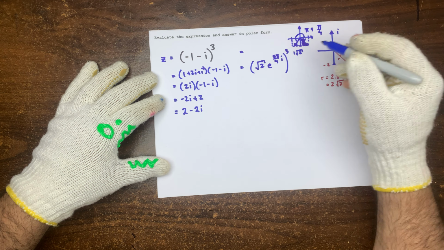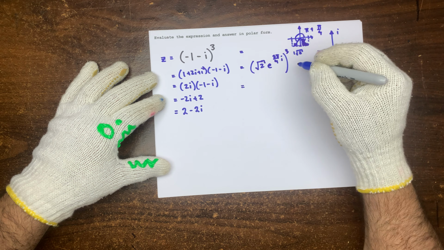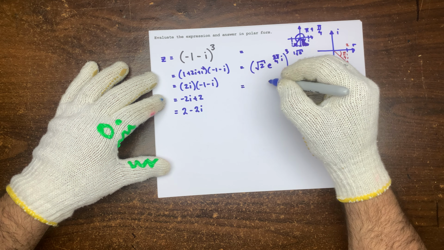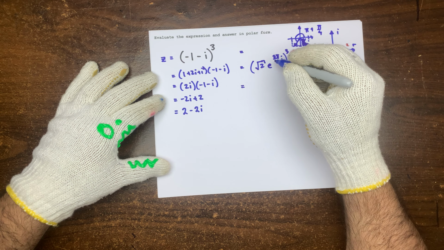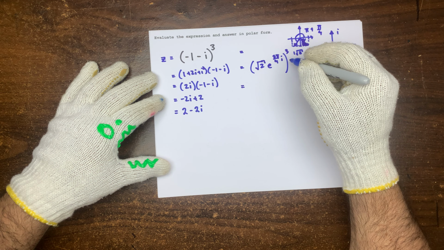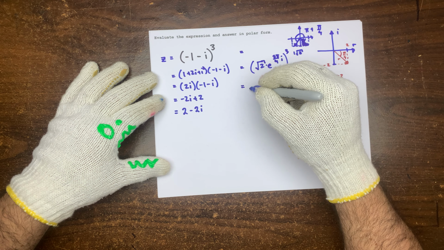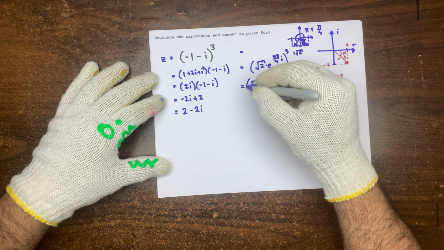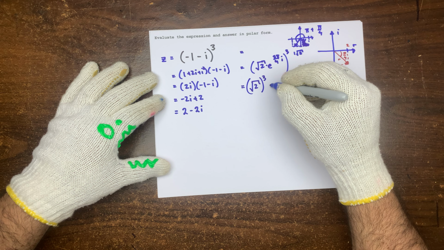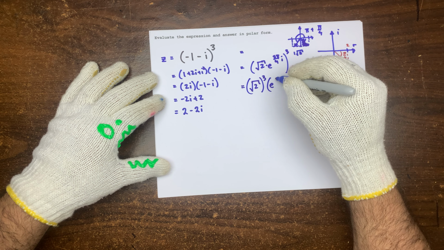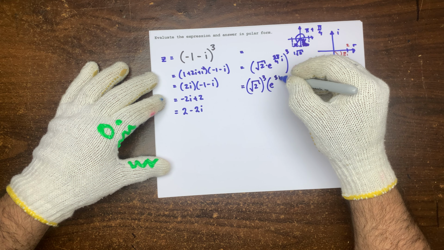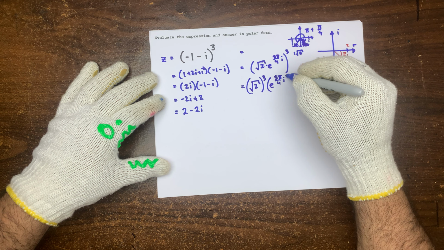Now watch this. Doing the cubic, that's the super easy part. So now all we're going to do is take, I have to bring in the power because I have a multiplication here. So it's going to be √2 to the power of 3 times e to the 5 pi over 4 i to the power of 3.